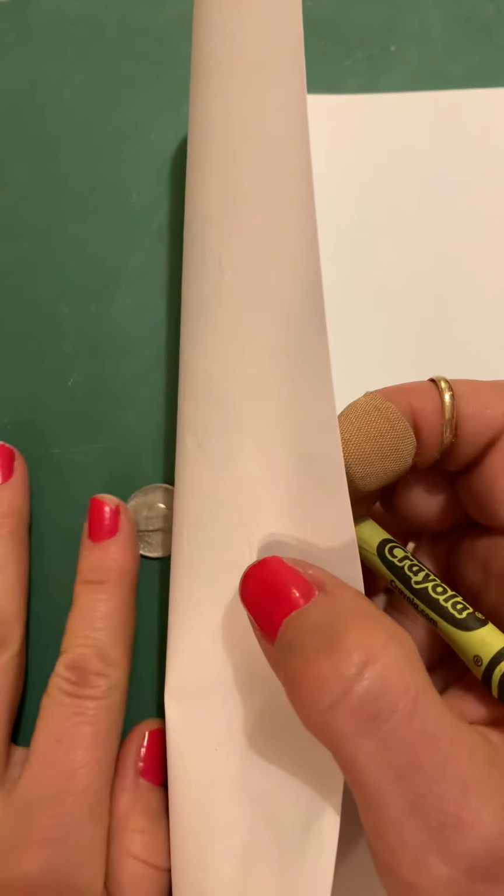Scoot that over a little bit because I can feel that it would overlap. So I'm gonna give it its own spot. All right, there's our nickel. And then we have our penny.